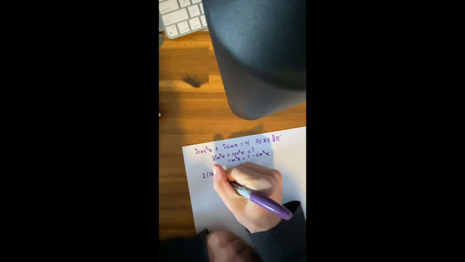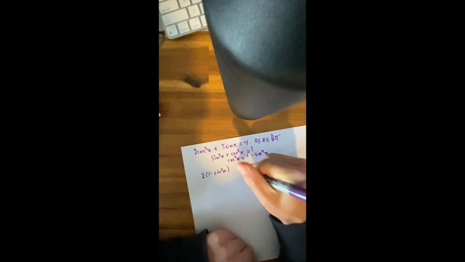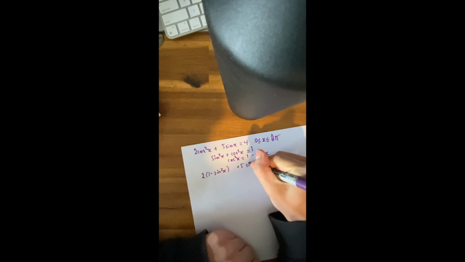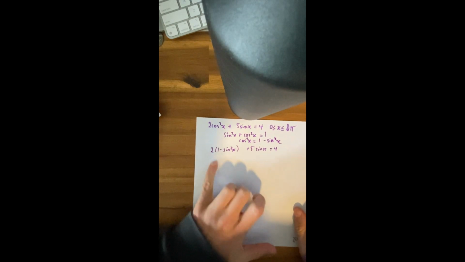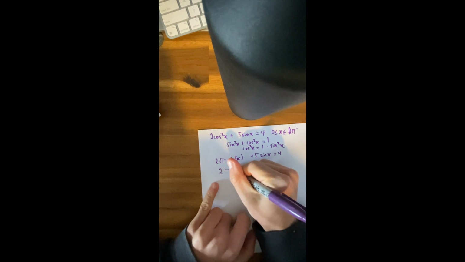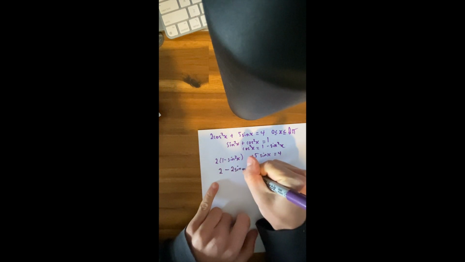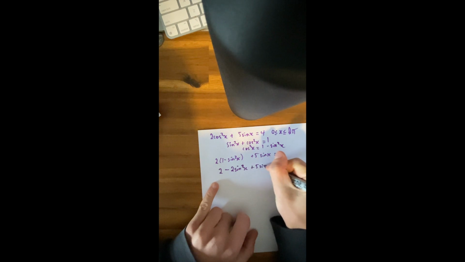So 2 times (1 minus sine squared x) plus 5 sine x will equal to 4. Now the next thing to do is expand this bracket here. So that becomes 2 minus 2 sine squared x plus 5 sine x will equal to 4.